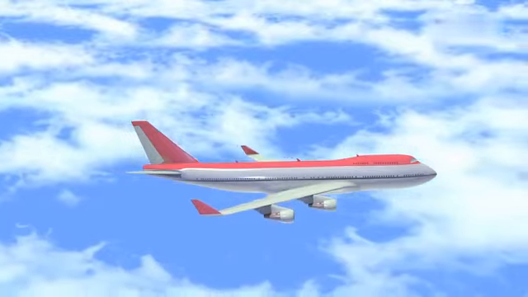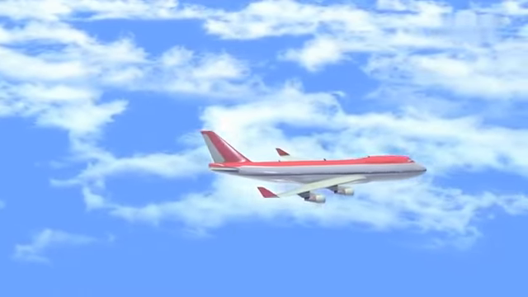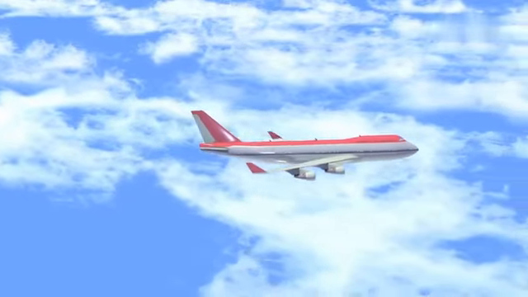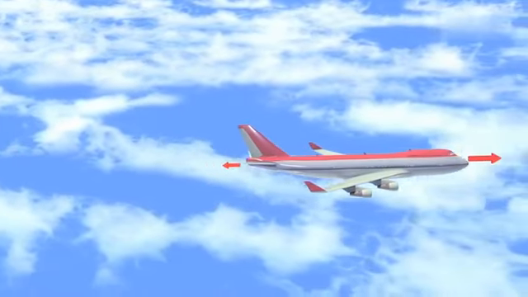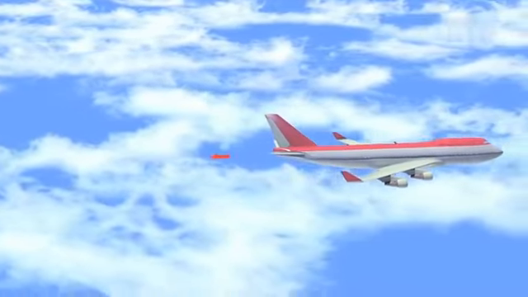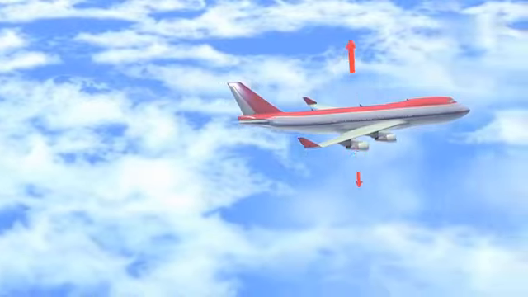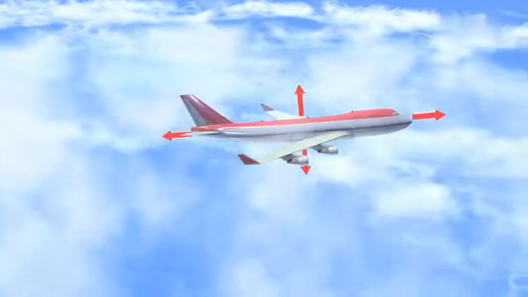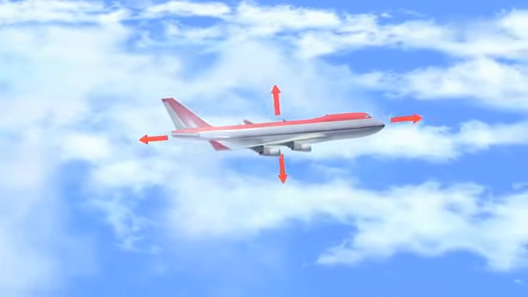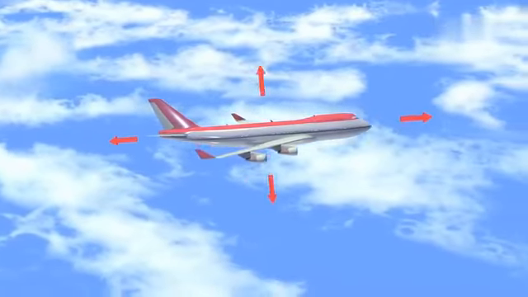When the forces are not balanced, the aeroplane can accelerate, which means it can speed up, slow down, or move up or down. For instance, when the thrust is bigger than the air drag, the aeroplane speeds up. When the lift is bigger than the weight, the aeroplane goes up faster. When the forces are balanced, the aeroplane cannot accelerate, which means it can fly in a straight line at a constant speed.